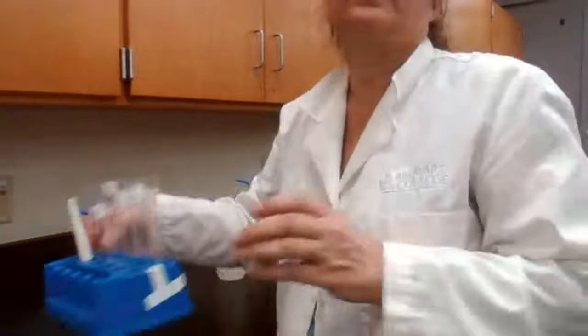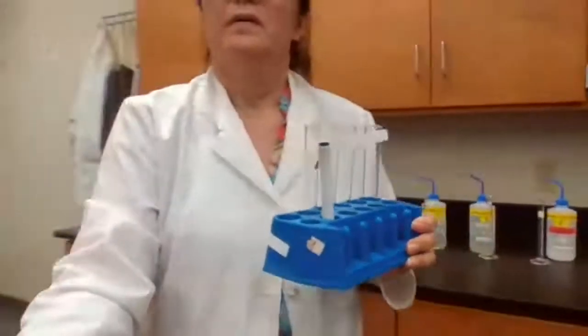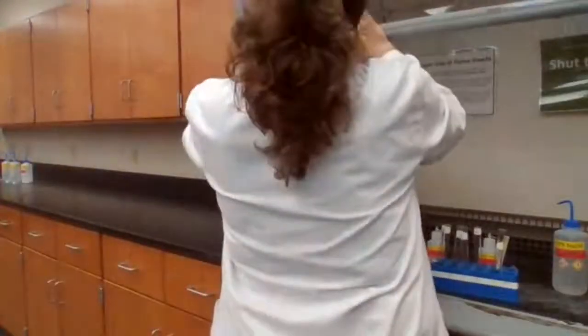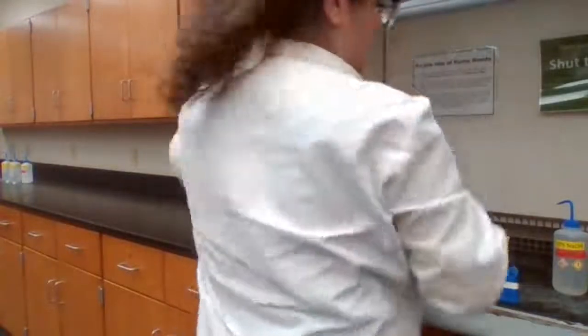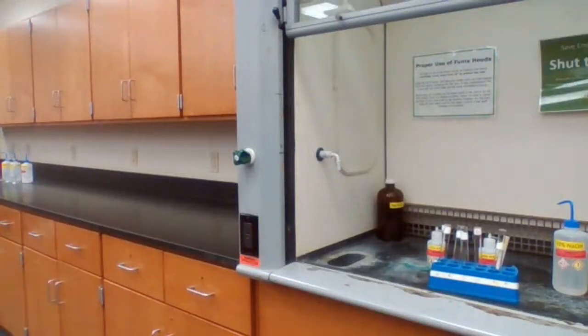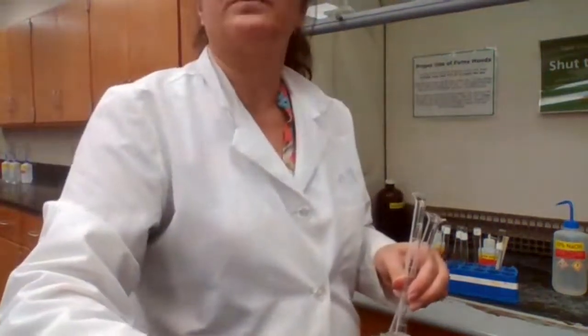And next, 10% sodium hydroxide. Are we adding 2 milliliters of the sodium hydroxide?